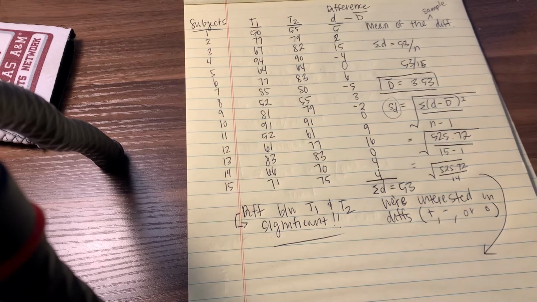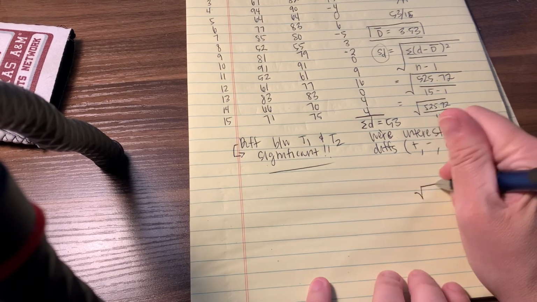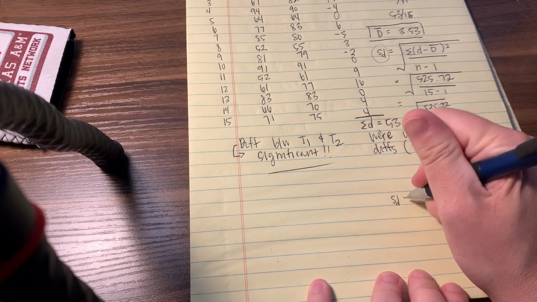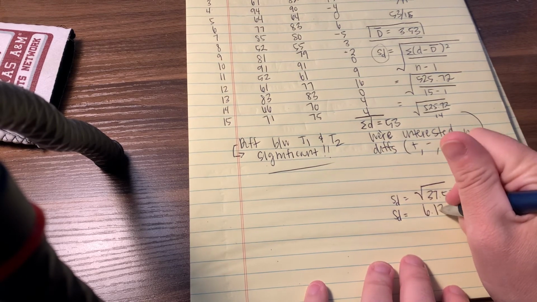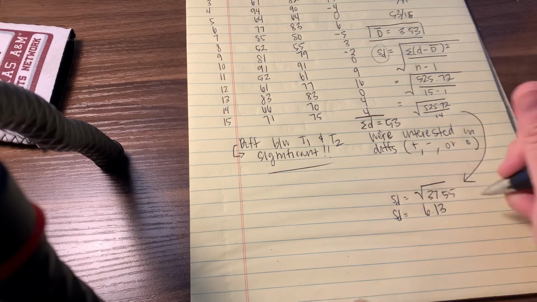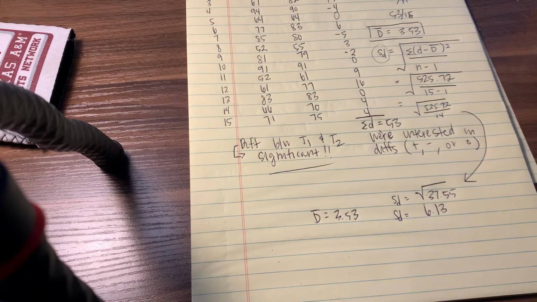That would be the square root of 37.55. So our final value for the standard deviation of the differences is 6.13, right? So having our d bar equal to 3.53 and our standard deviation equal to 6.13, we have quite a lot of information.